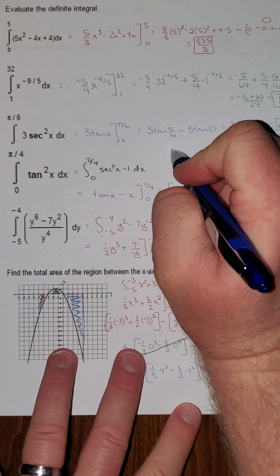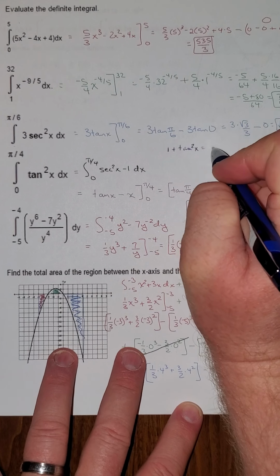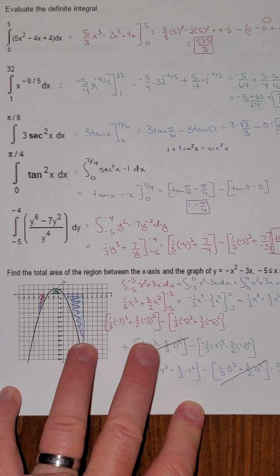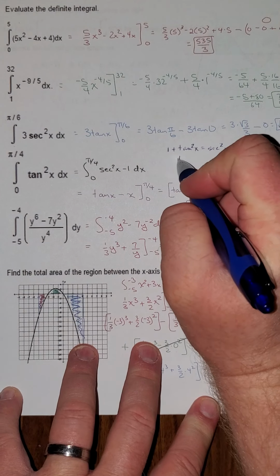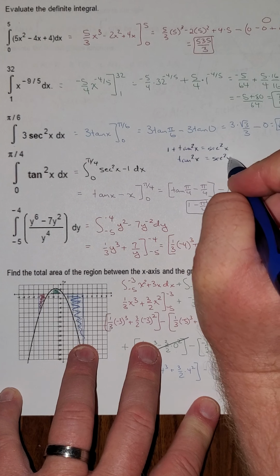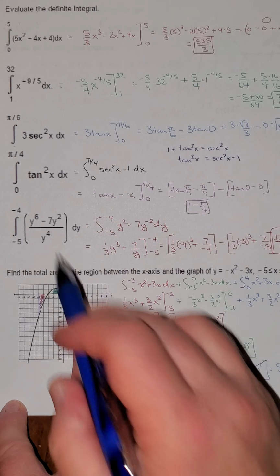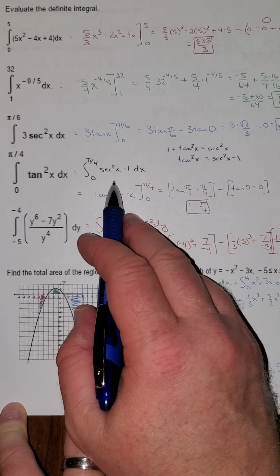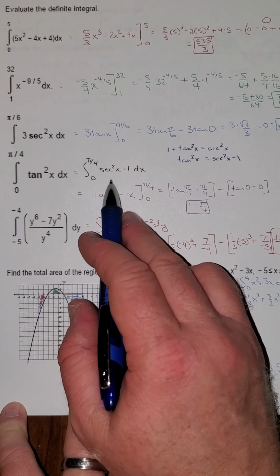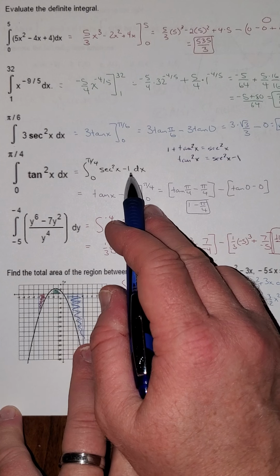Does anybody remember that 1 plus tangent squared x equals secant squared x? That's a Pythagorean identity we learned. Subtract the 1. Tangent squared x is secant squared x minus 1. That is a Pythagorean identity. Now, why did I do that? Why did I take tangent squared and write it as secant squared minus 1? Because I know the antiderivative of secant squared. It's tangent of x.